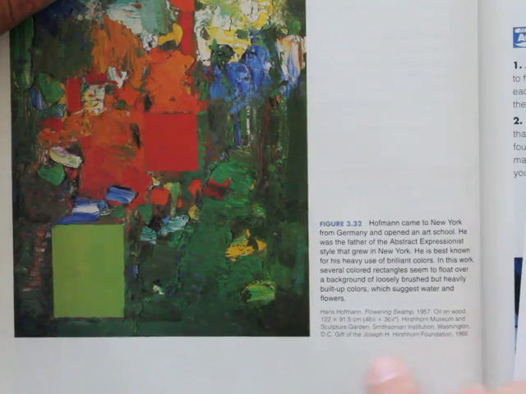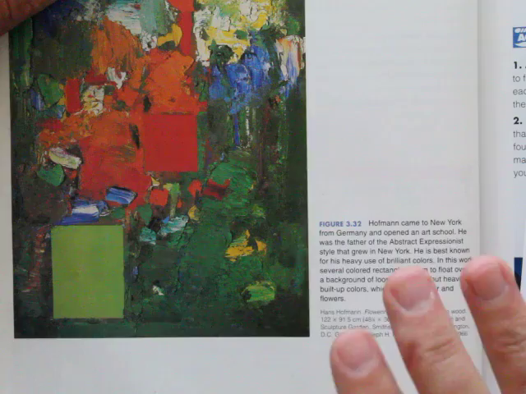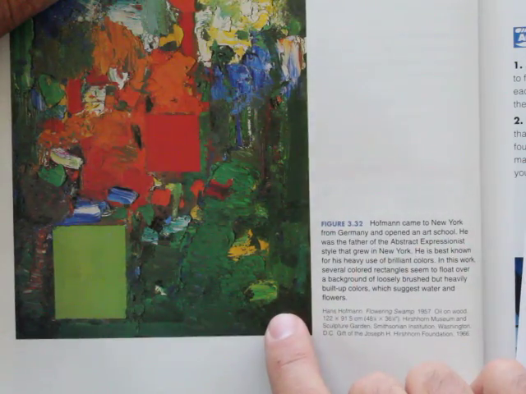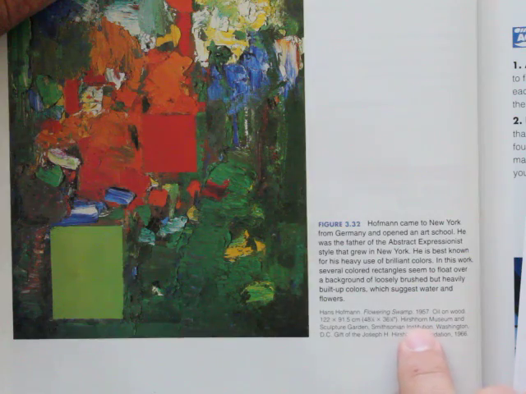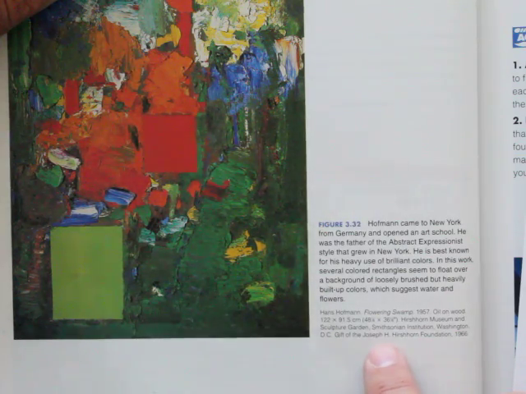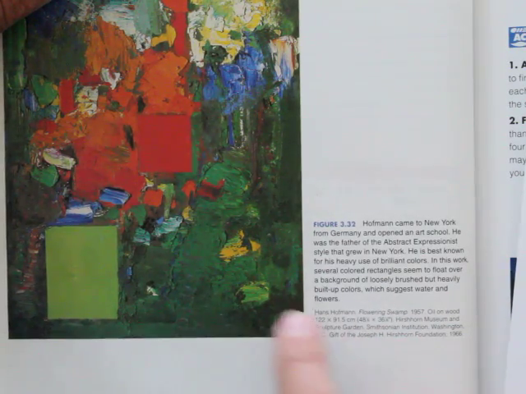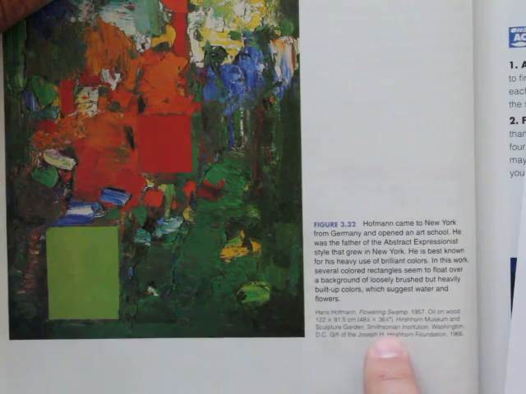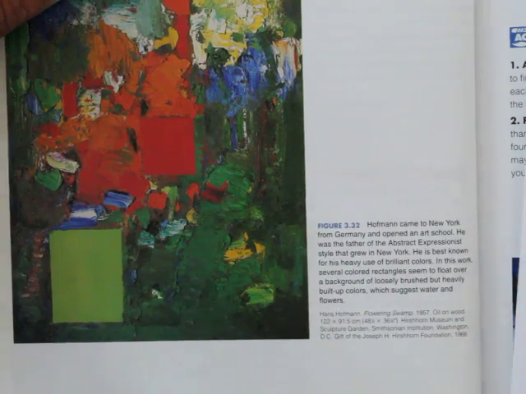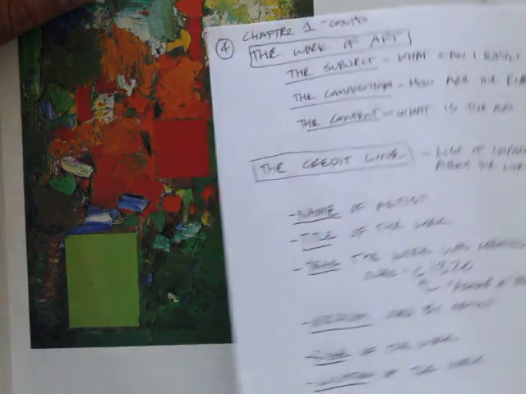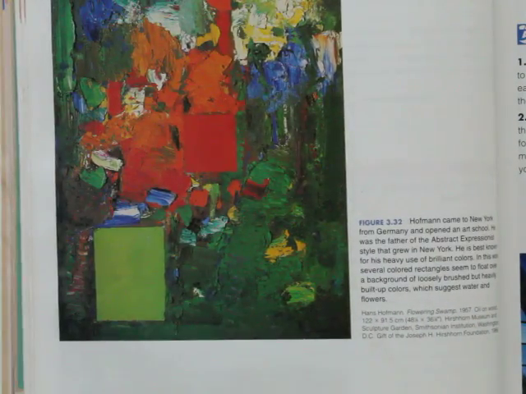And then it also has the location of the work. So at the time of this book, this painting was located in the Hirshhorn Museum and Sculpture Garden, the Smithsonian Institution in Washington. And it also includes, this was a gift of the Joseph H. Hirshhorn Foundation in 1966. So this credit line included why or how this painting got to the Smithsonian Institution in Washington, D.C. So that is the credit line, and we talked about the work of art, and that is all of the notes for Chapter 1.